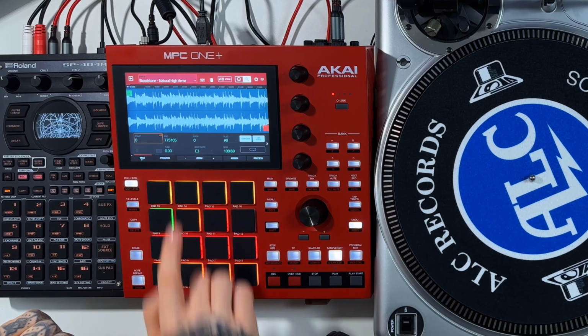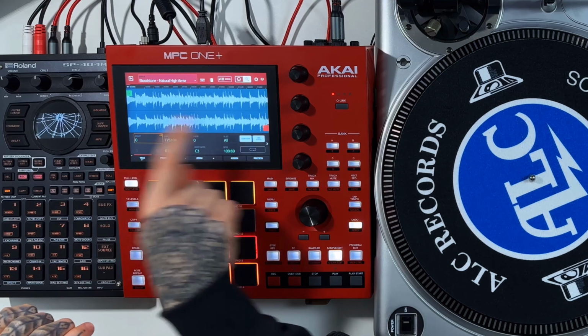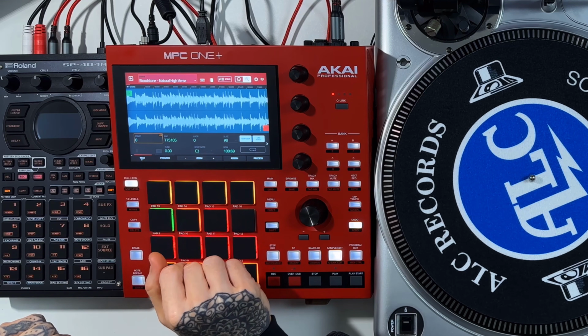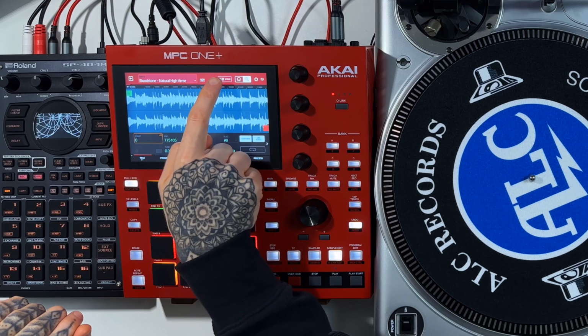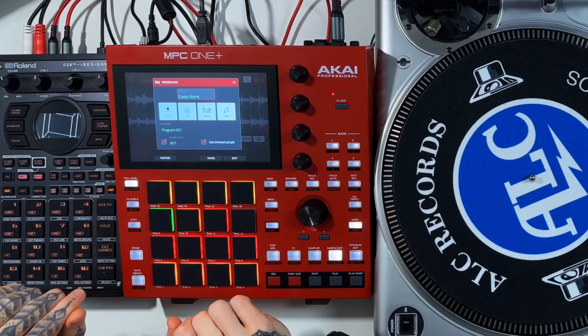If I go into sample edit, we'll be able to see it here and we can see the waveform. Now this is just a portion of the full song. This is just a loop that I found that I really liked, so I cropped that down and that's what we've got here. The first thing you'll notice at the top is we have this new button called Stems, so we can click that. And here we get the options for how we want to stem this thing out.